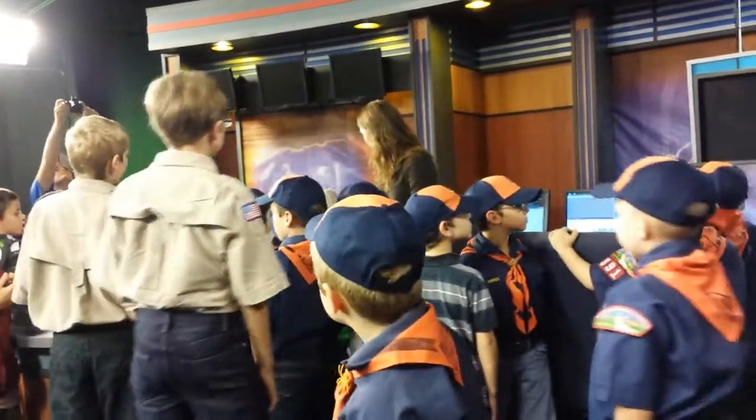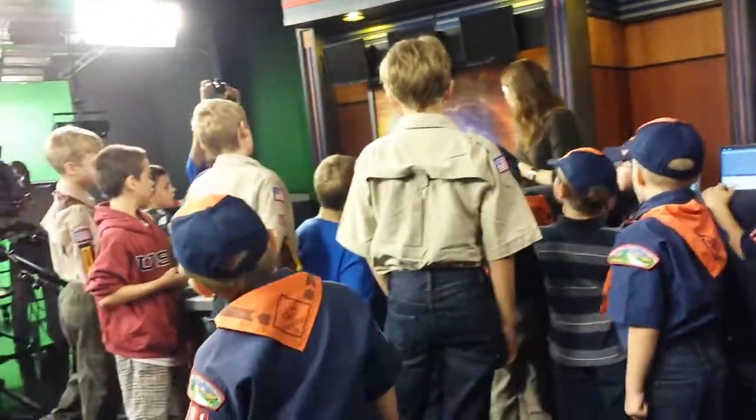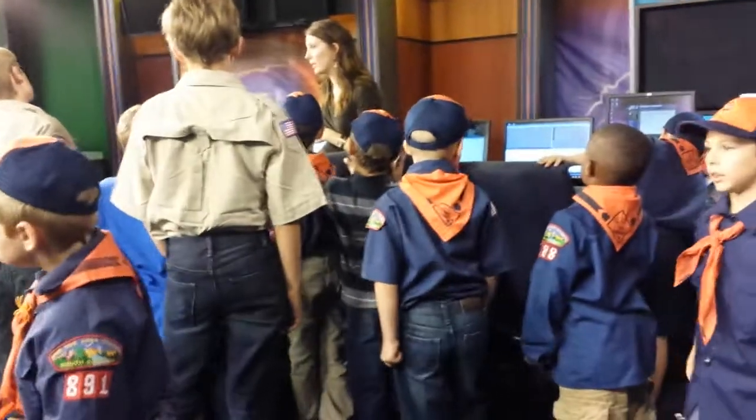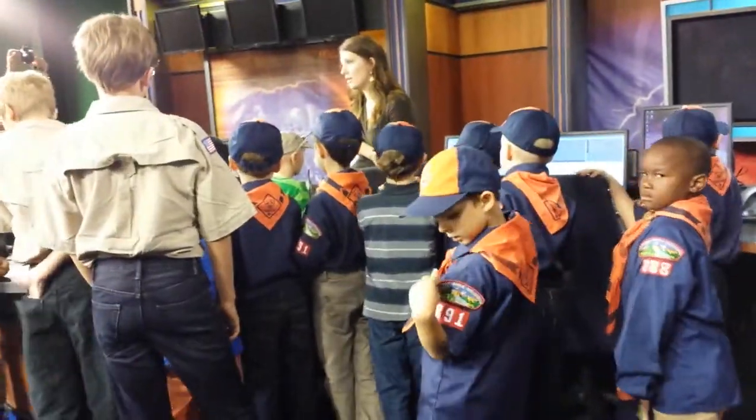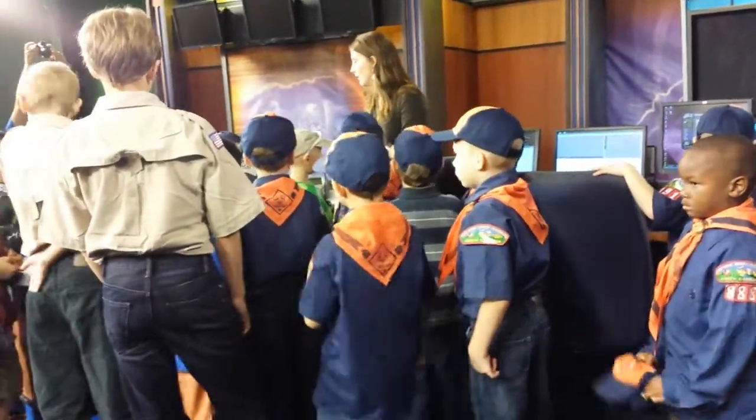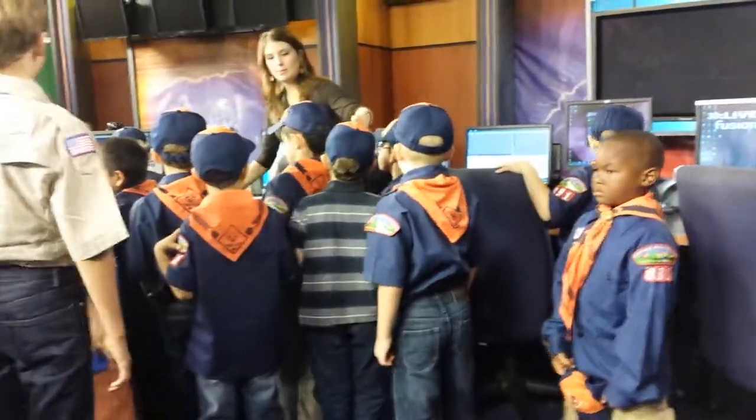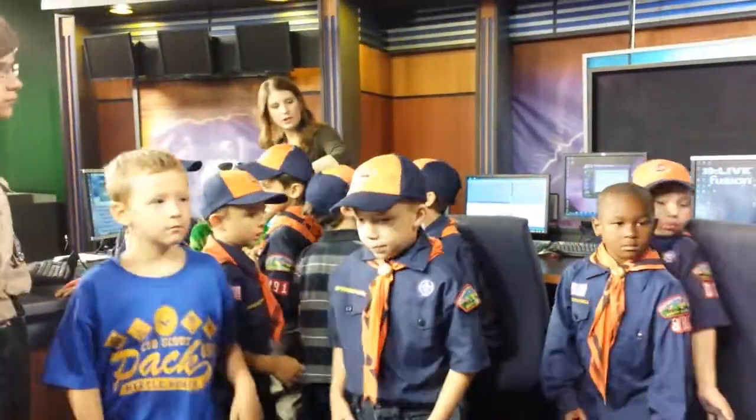A lot of green. And then red. Yeah, these are all what I have to look at to figure out what the weather's going to do. It's a lot of stuff, right? It takes a lot of stuff. All right. Let's move out of the way and let others come up and take a look real quick.